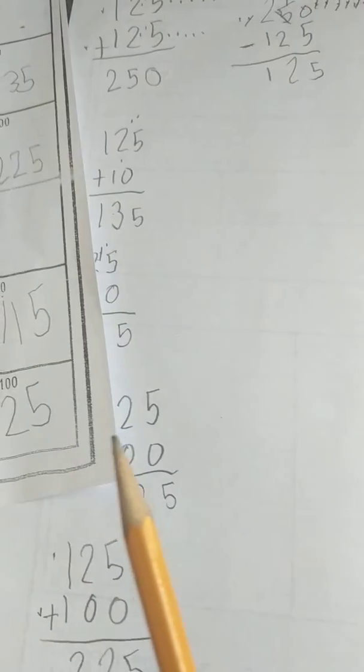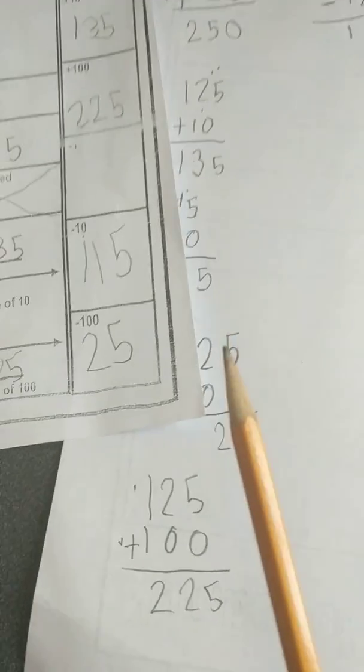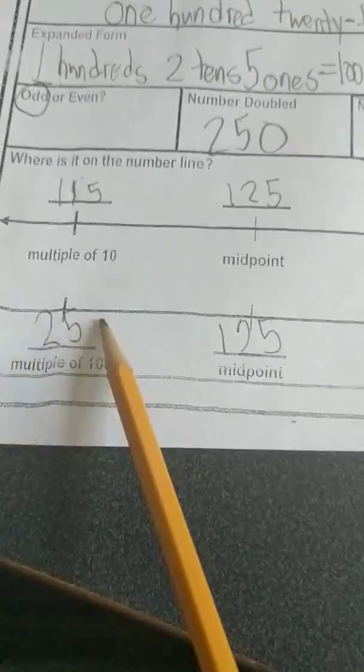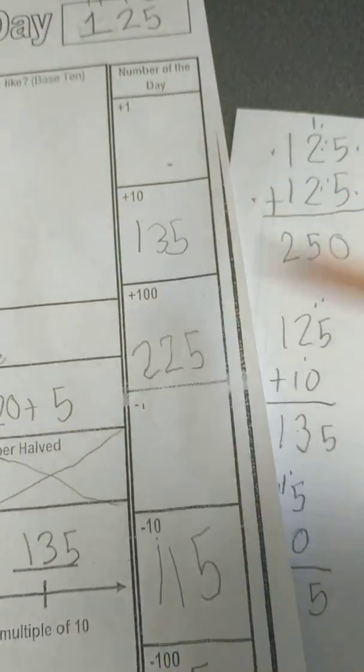225. Okay, so we can always go 25, 125, 225, 325. Count backward. 325, 225, 125, 25. The rule here is 100. The rule here is 10. Okay, so we got most of that out of the way.